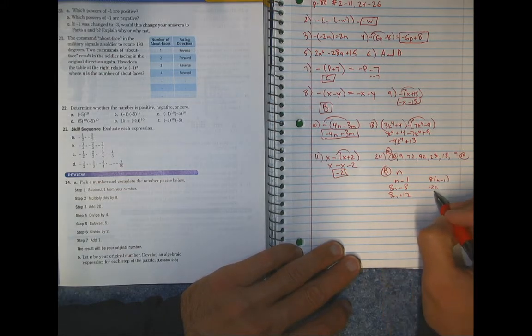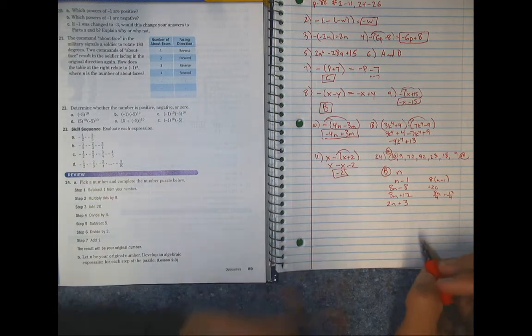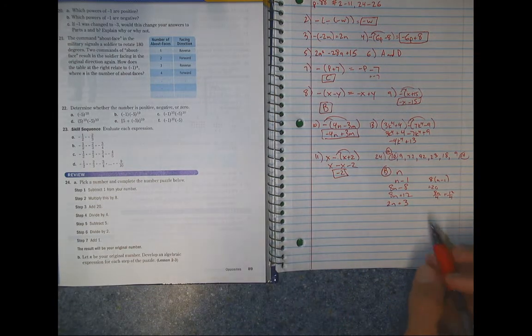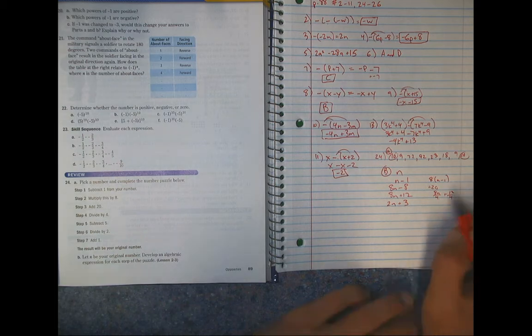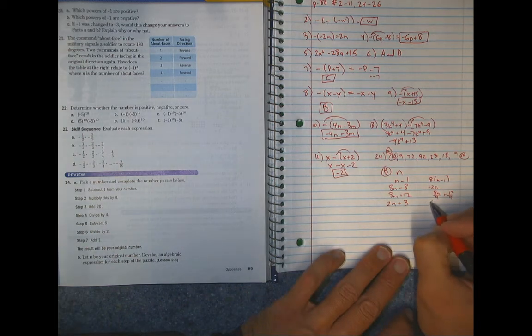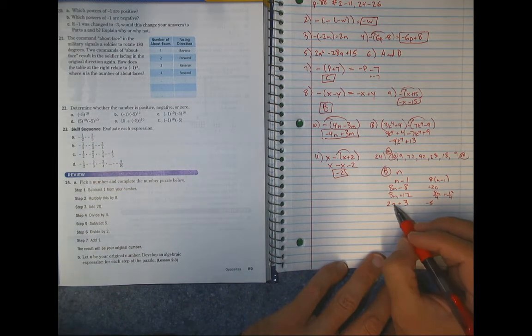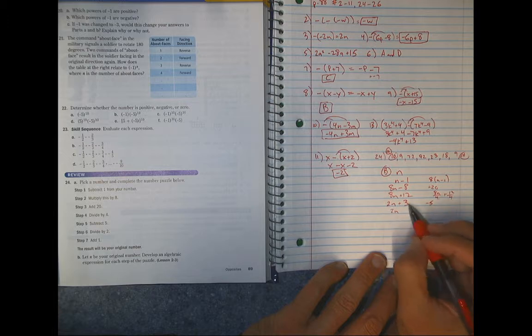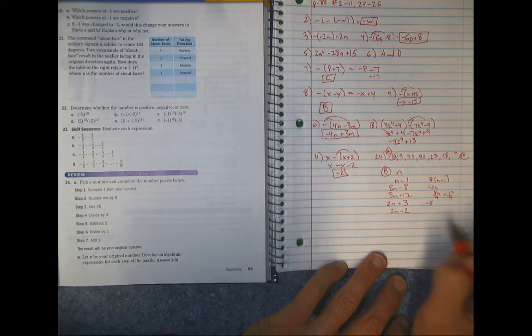Divide by 4. All of it gets divided by 4. So the 12 does, and the 8n. So I'm going to get a 2n, and I'm going to get a plus 3. Next, I'm going to subtract 5. So I'm minusing 5 from this expression. When I do that, it cannot combine with the 2n, so that's going to stay. 3 minus 5 is negative 2.